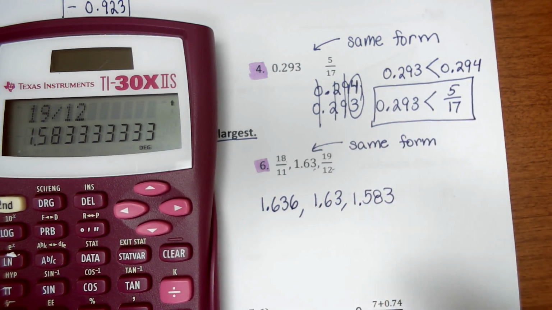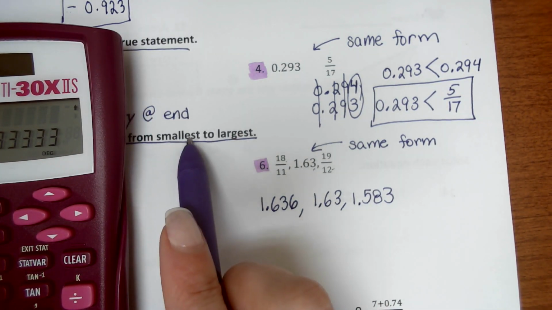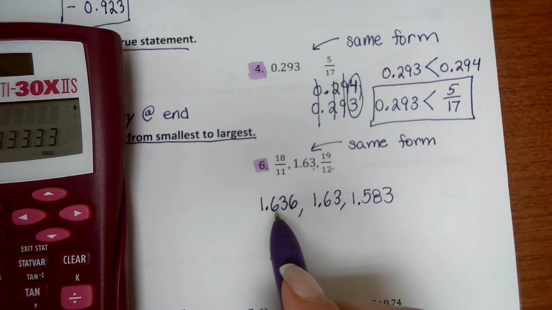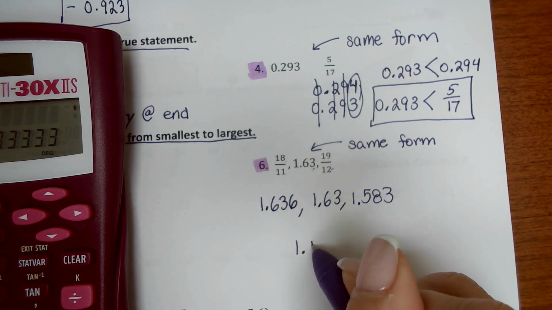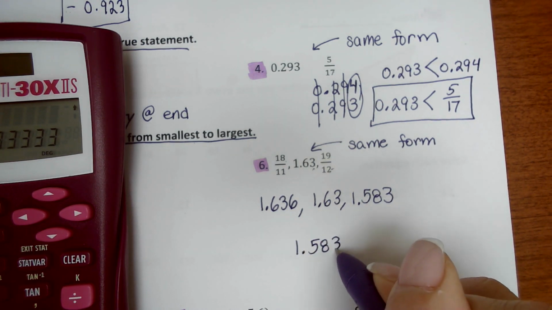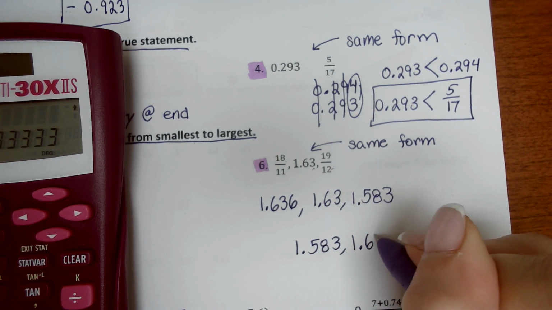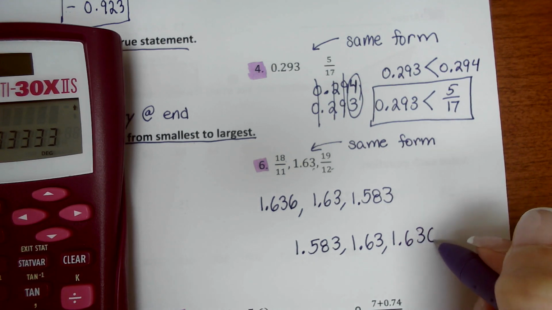1.583. So if we're putting these in order from smallest to largest, always look and see what direction we're going. Smallest to largest, I'm going to look and see the smallest number is 1.583, then 1.63, and then 1.636.